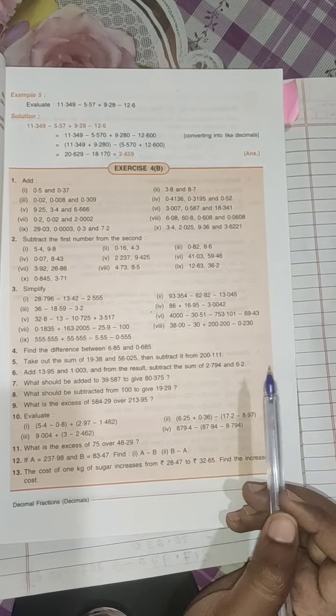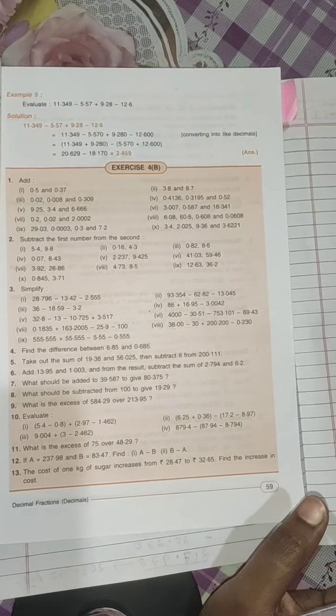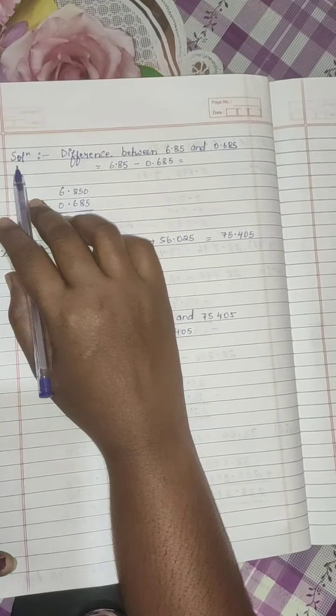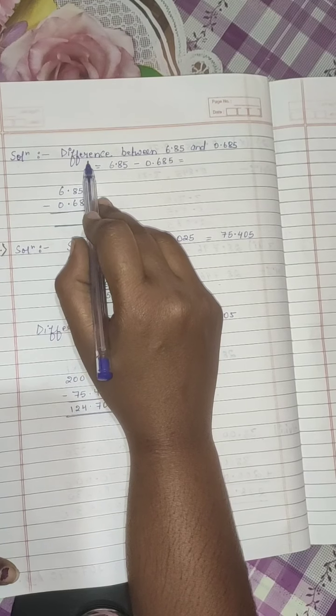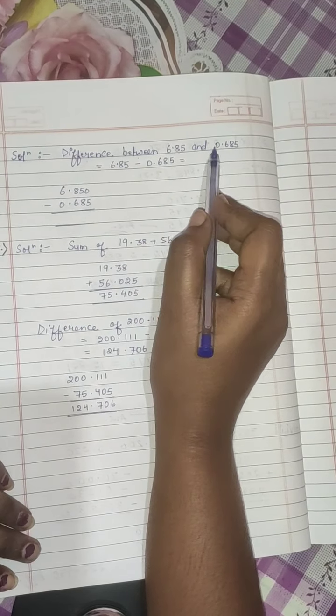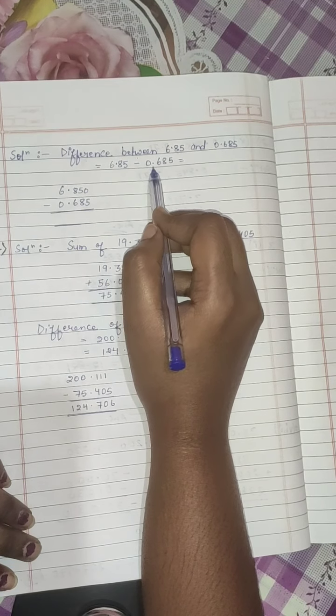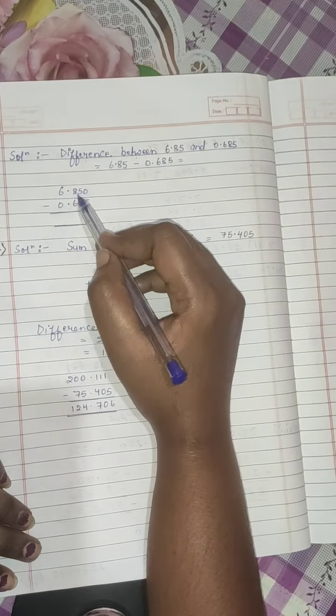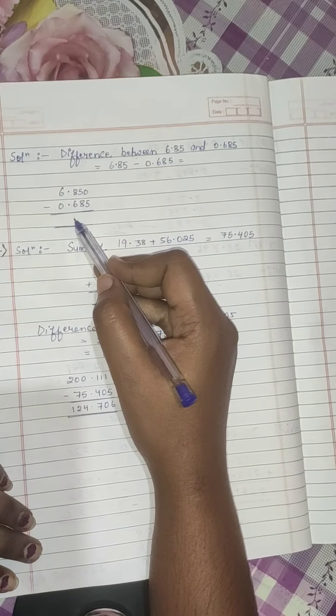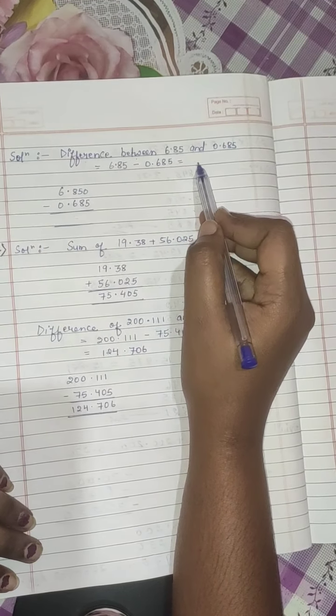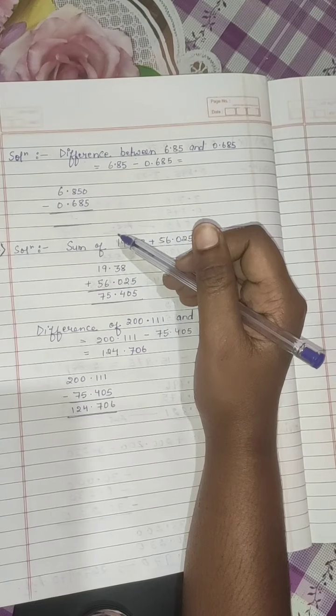Okay. So how will you write the statement? Let's see. In the fourth, in the solution, you will write difference between this number and this number. Then 6.85 minus 0.685. You have to solve this. Whatever answer you get, you can write here. That is the answer. Okay. Please try, students. Now let's see the fifth number.